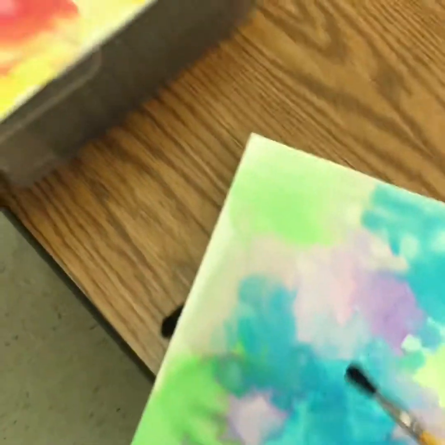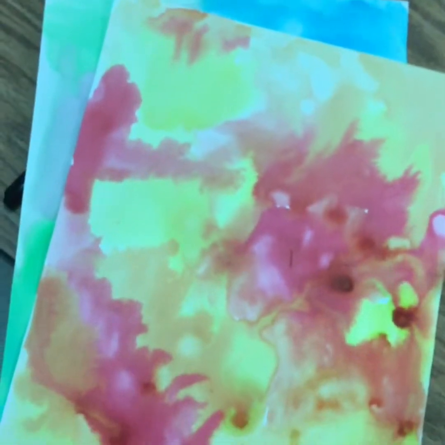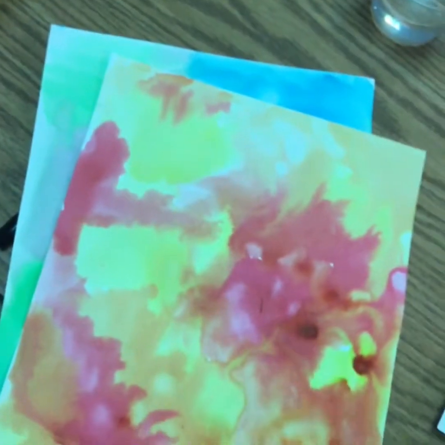The reason that we're doing this though is because we're gonna use these papers to create our still life collage. Collage means that we're gonna be gluing paper together, but we're gonna be creating our own paper with paint. So I'm gonna show you how to do that now. It is super duper easy. You're gonna start with the warm colors, red, orange, and yellow.